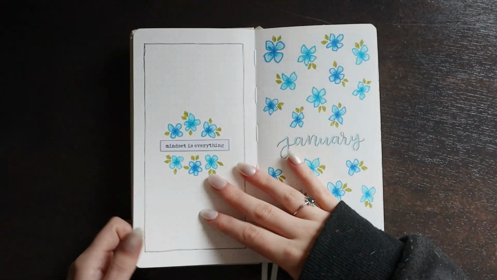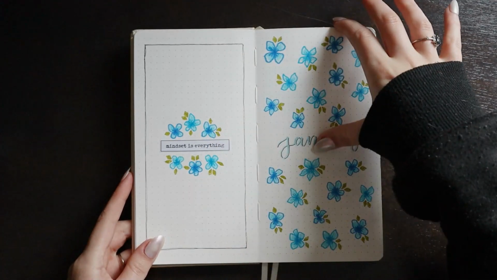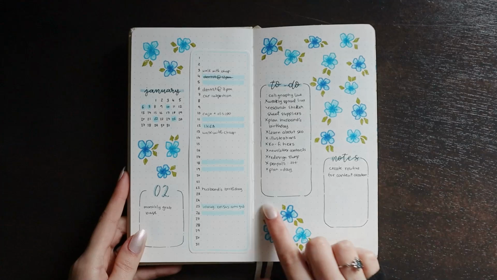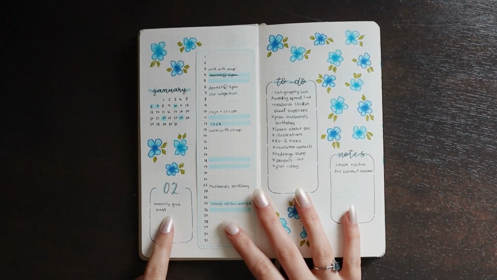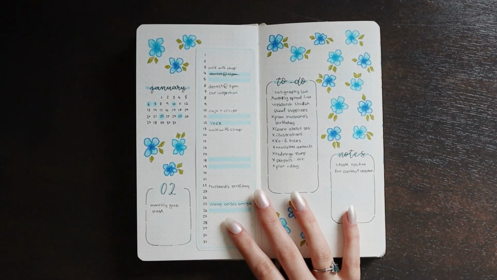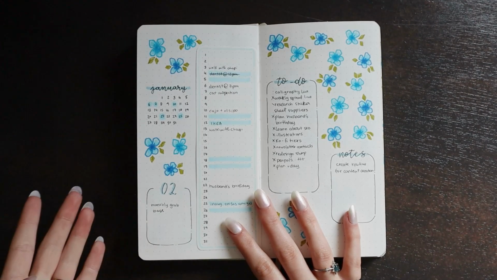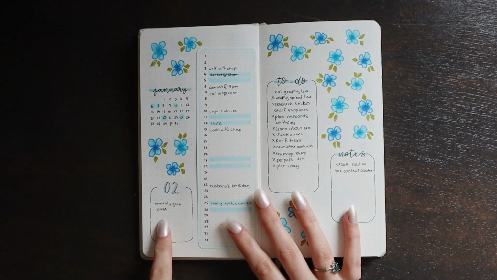So let's move on into January. And this is my monthly dashboard. I created this section right here for anything that I could possibly remember to do on the next month, in this case February. And the only thing that I could remember were my monthly grab bags.